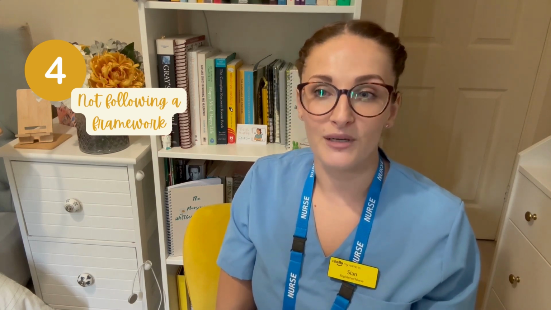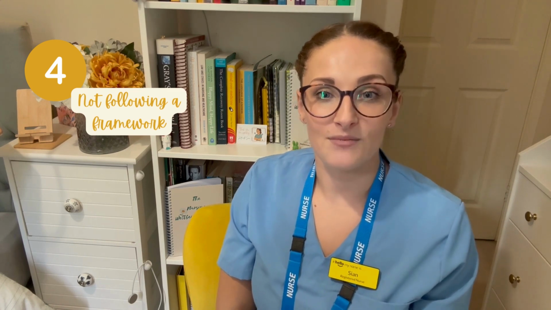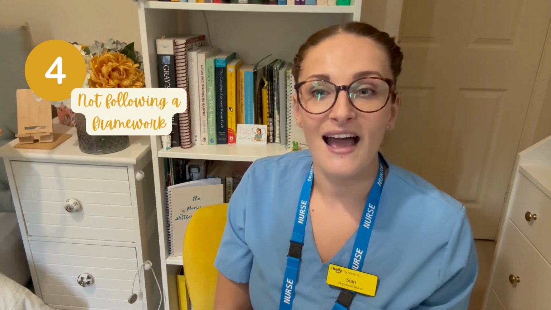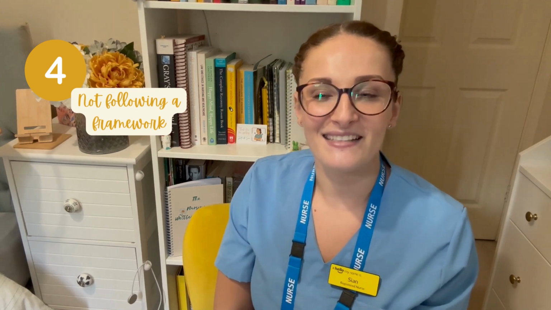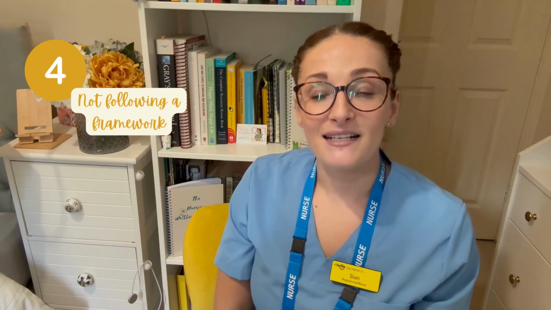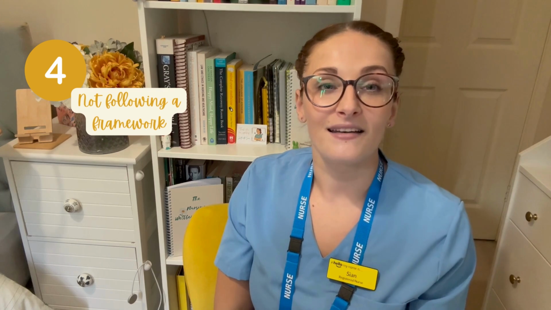Number 4, not following a framework. So when you're under pressure, it's easy to jump between steps, but OSCEs love structure. Use frameworks like A, B, C, D, E, the S-bar or SOAP to give your assessment. They show logical thinking and safe care. If you go blank, say what you would do next. Assessors give you credit for that. Practice applying these frameworks in real situations so that it becomes second nature.